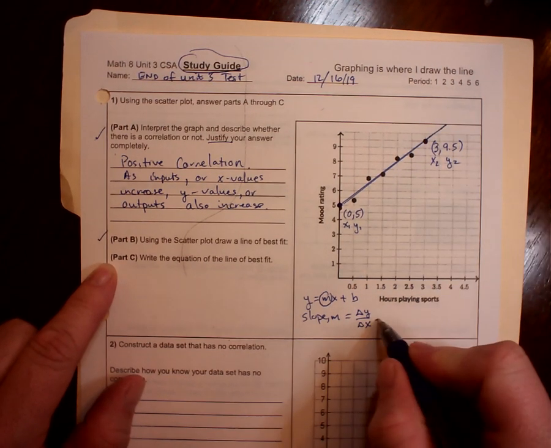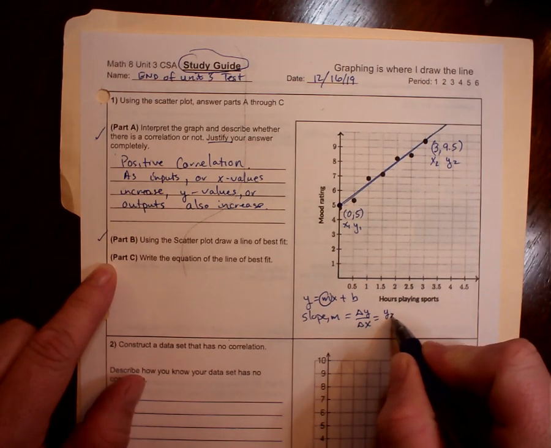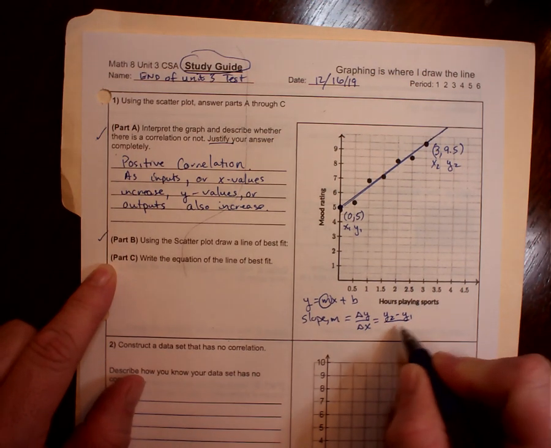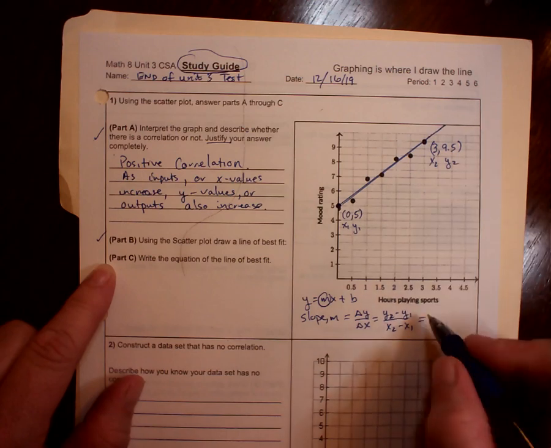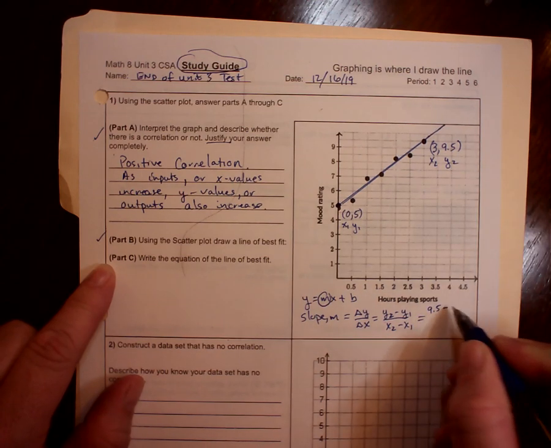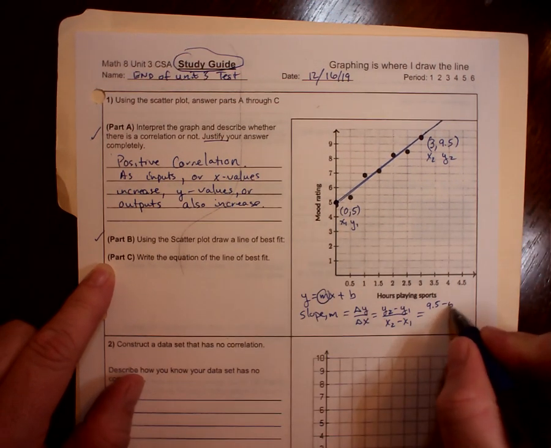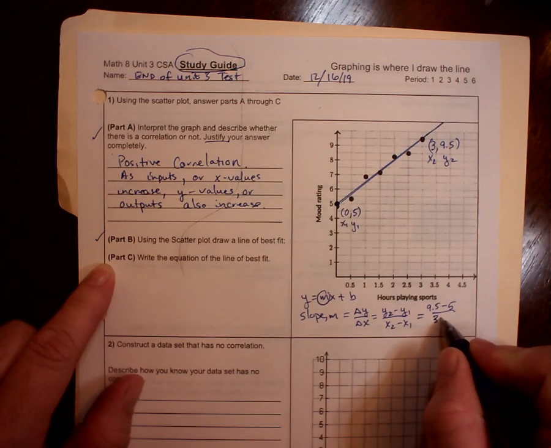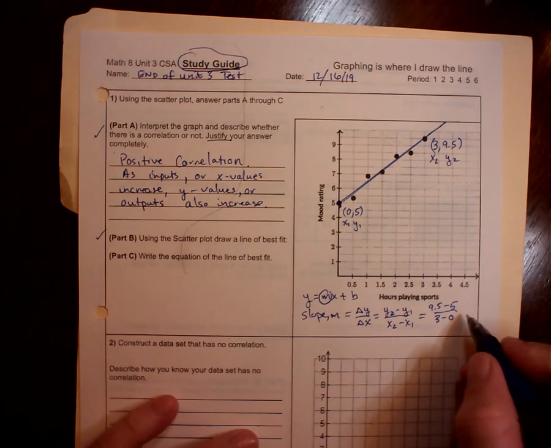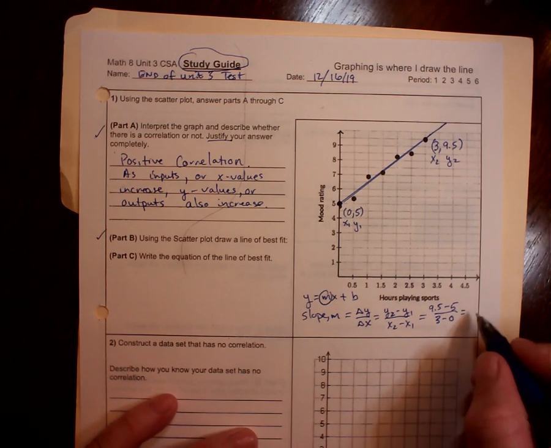To find the slope, I'm going to subtract those: y2 minus y1, x2 minus x1. So I just plug them in. 9.5 minus 5 over 3 minus 0. Feel free to pause the video at any time if you need extra time.